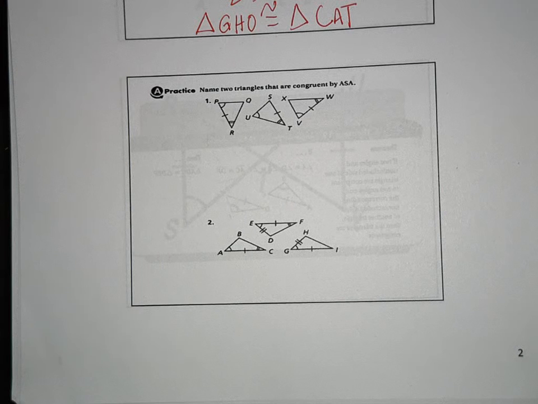Okay, go ahead and try number 2 next. Check with your neighbor, see if you guys agree.